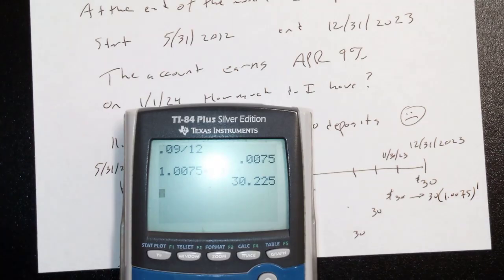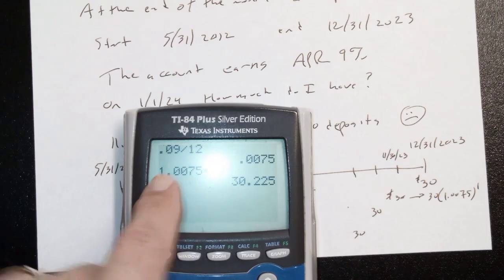But that's November's payment. What about October's payment? How much interest will it earn? You don't have to give me a number if you can give me a formula.